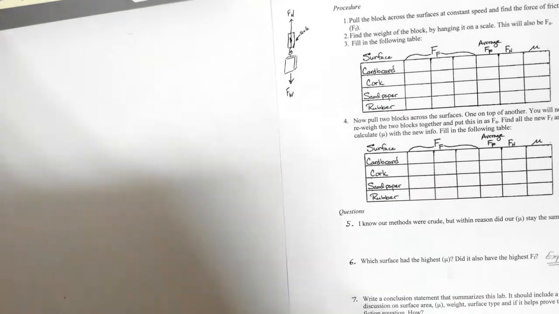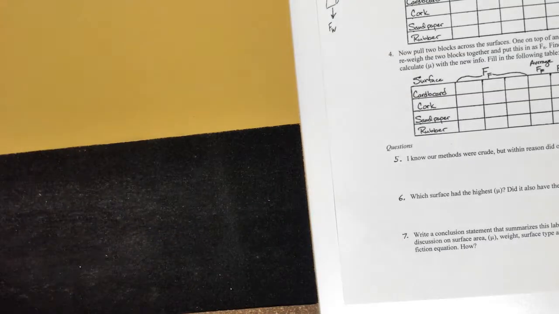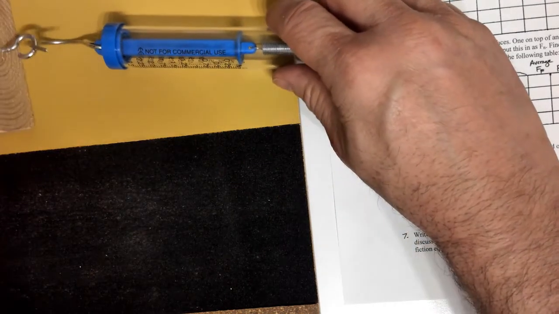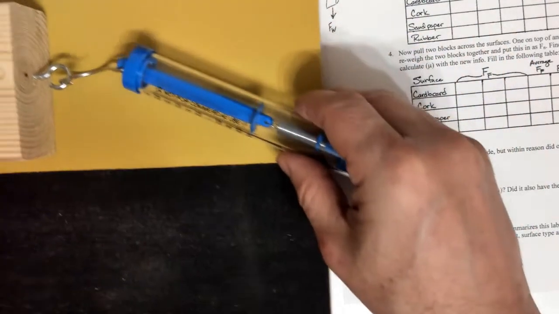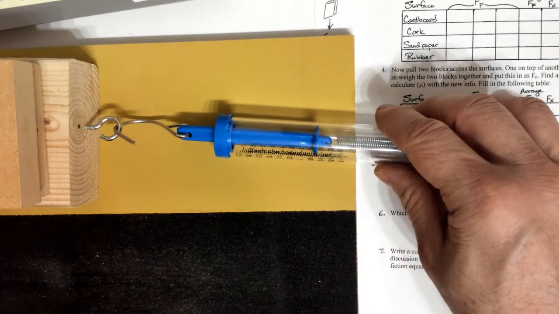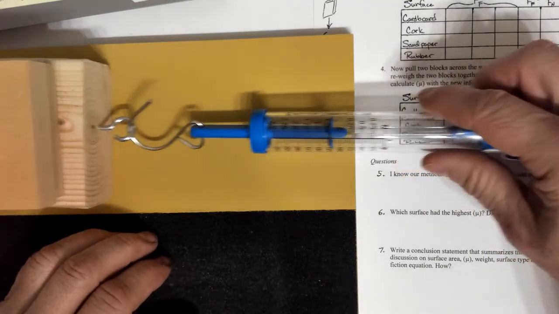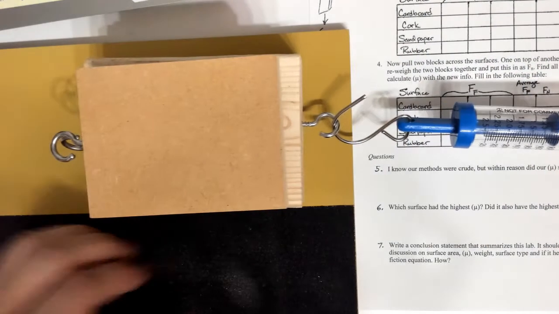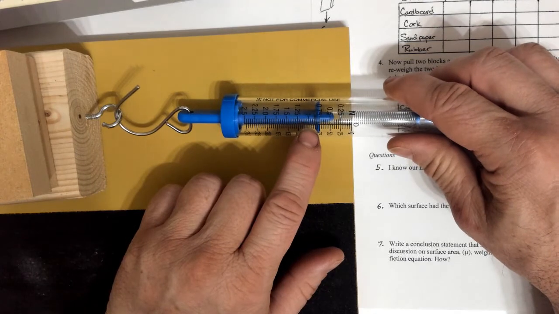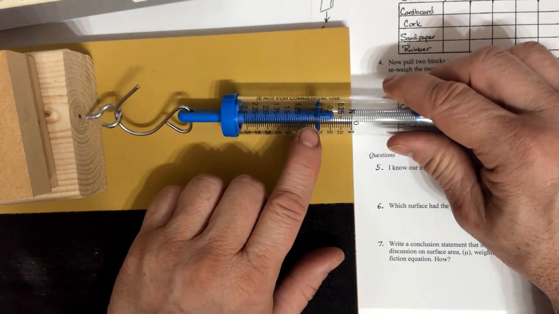Here we go. Our last 3 pulls, I can go back to my lighter scale. Here we go, and we're pulling it across. That looks like it's going to be 0.75, 0.8, so let's go 0.9.